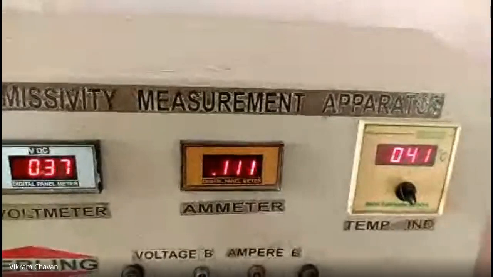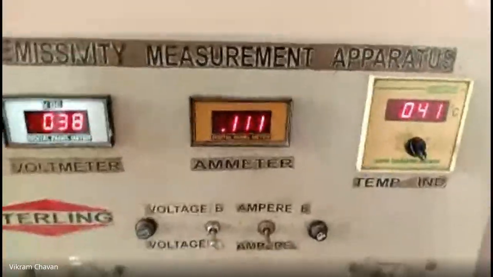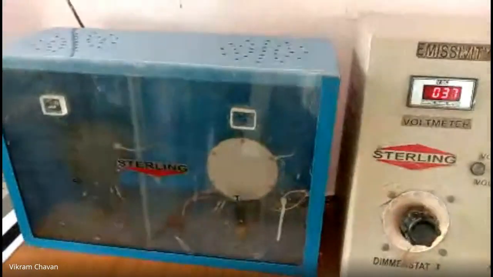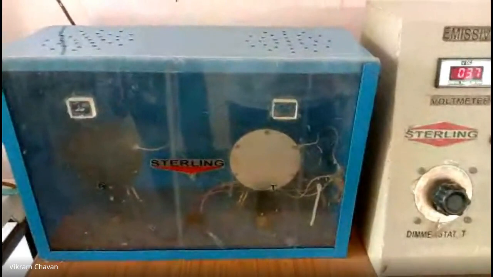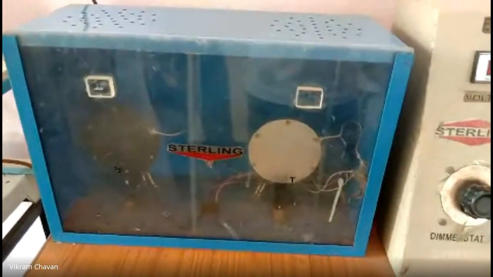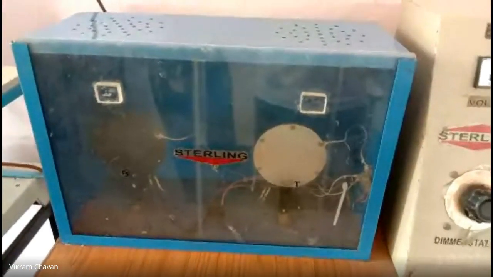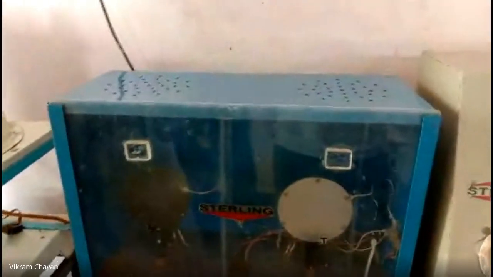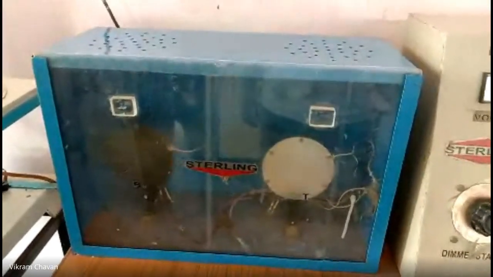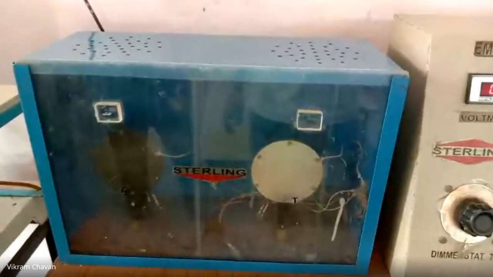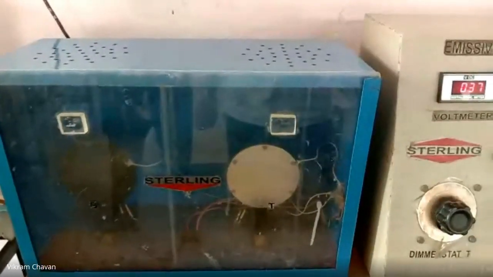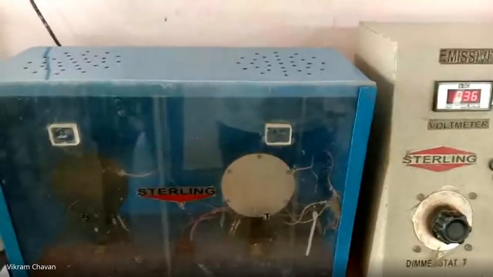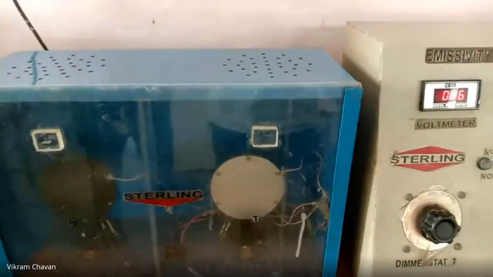So we have the observations now, and on that basis we can perform the calculations and calculate the emissivity for the gray body. If you have any doubt or question in this performance, you can ask. Is there any doubt, any question? So the performance experiments are over.